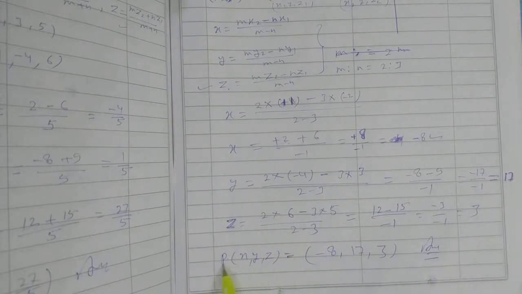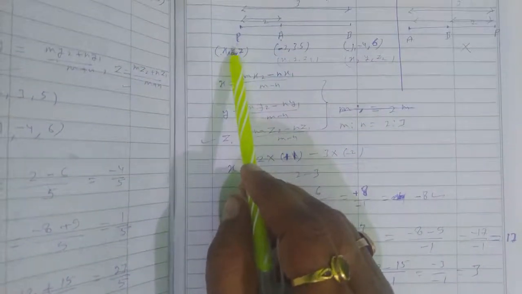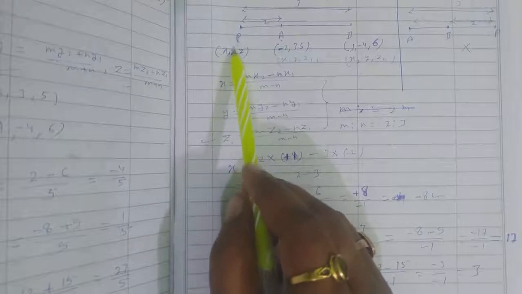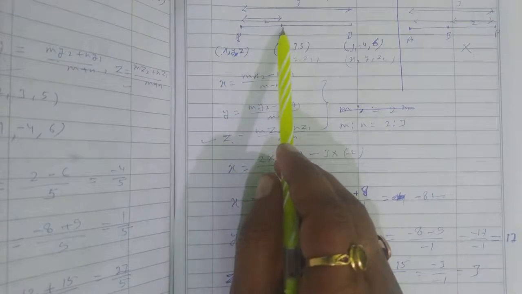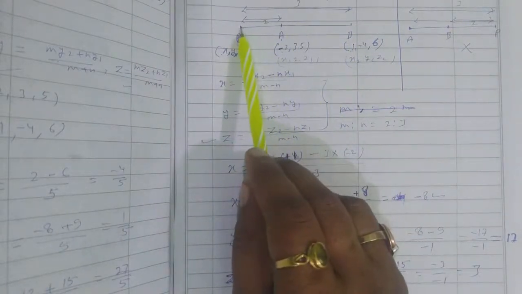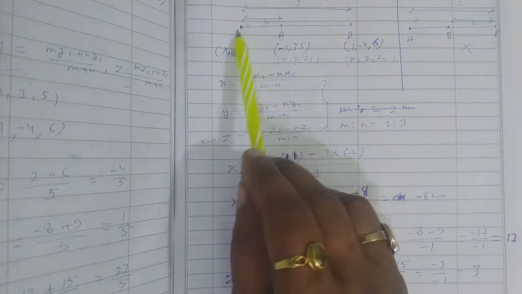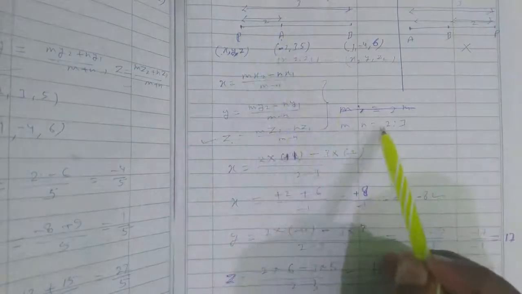So the coordinate of P, x, y, z, means the external point. This is the external point which divides the line AB. This point P divides the main line AB externally. P to A is given here 2 and P to B is given here 3.